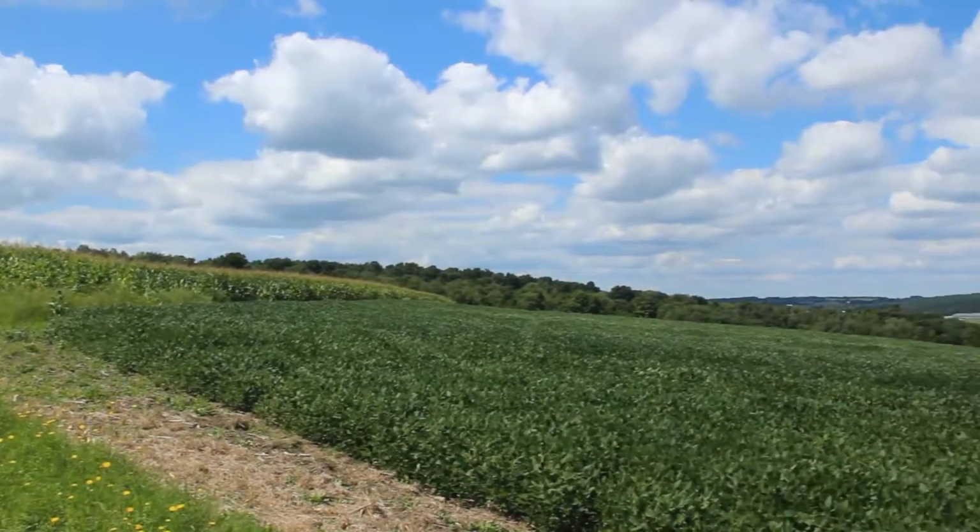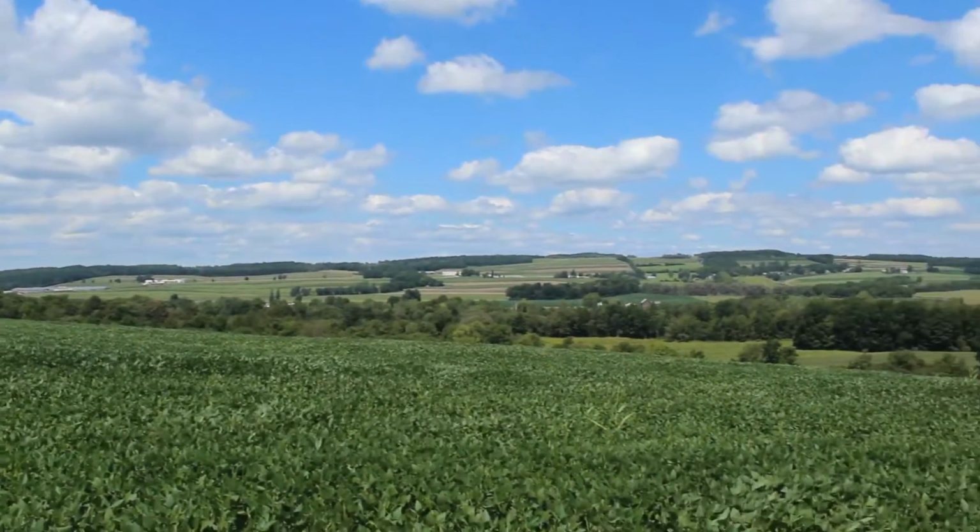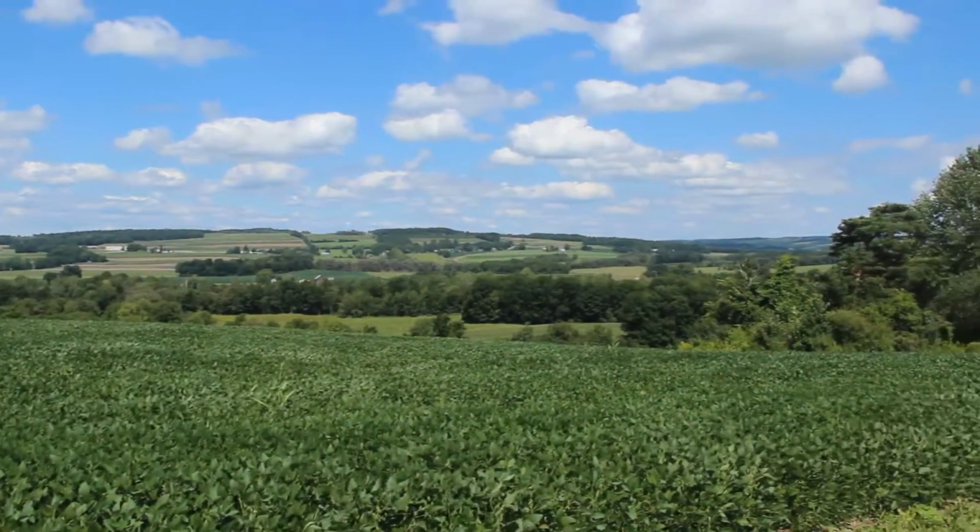My other site is in a different part of the watershed on a different farm. This farm does a rotation of growing corn and soybeans, and each year they switch them back and forth.